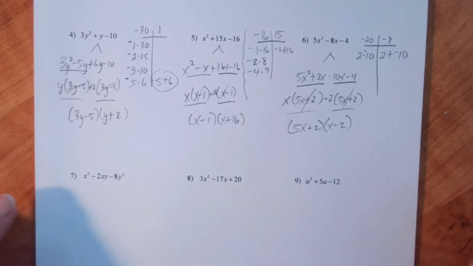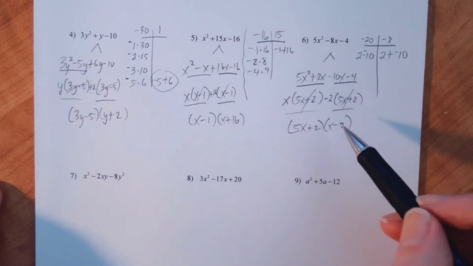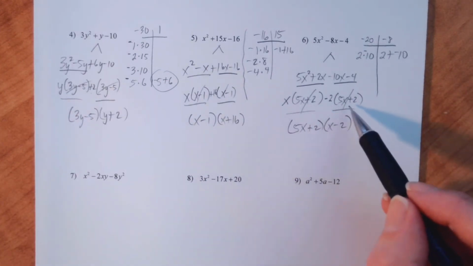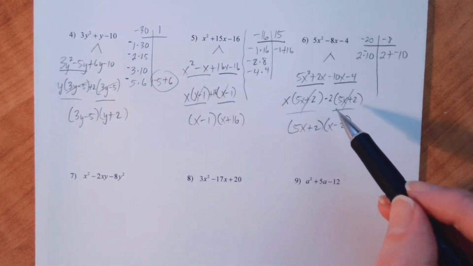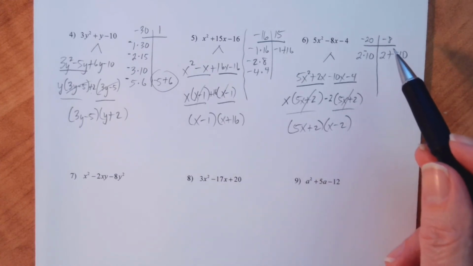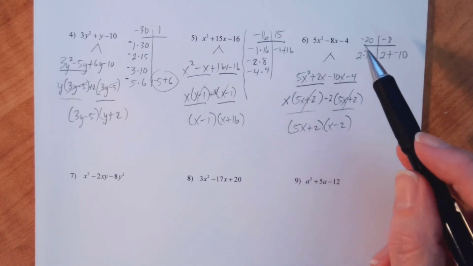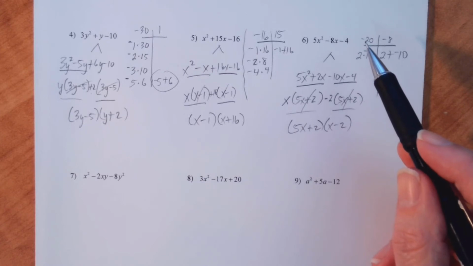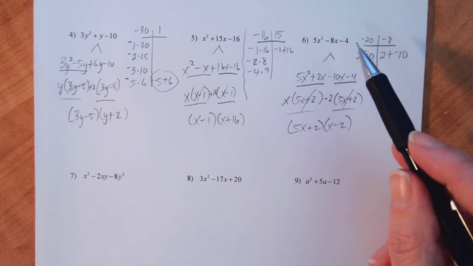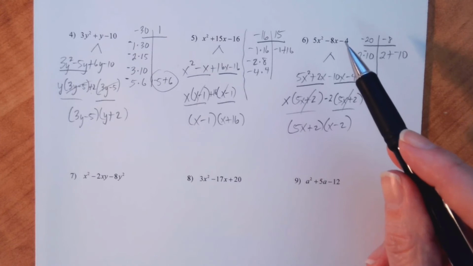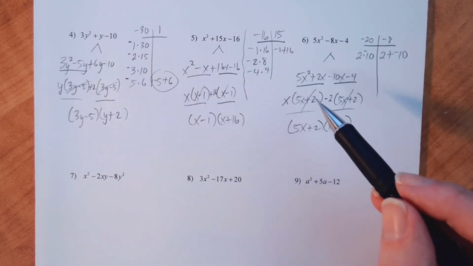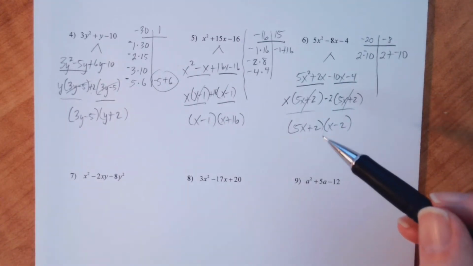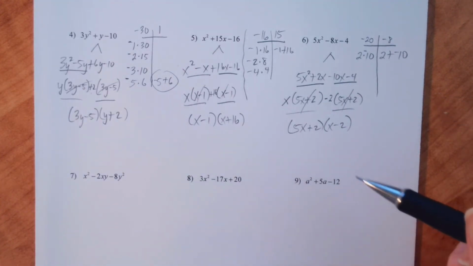Now I just want to remind you that if you're having problems getting the same thing in both of your parentheses, that tells you that you've made a mistake somewhere. Maybe you picked the wrong numbers back here, or maybe your AC is wrong. Sometimes students make this a positive 20. They don't include that negative on the 4. So anytime you're not getting the same thing in the parentheses, that's telling you that something's wrong, and you've got to figure out what you did.